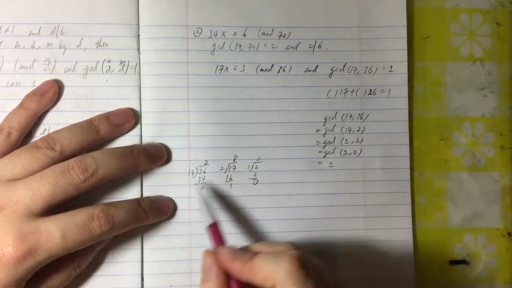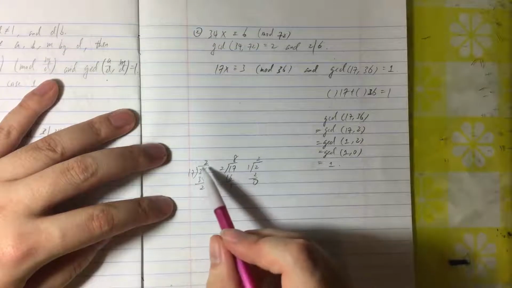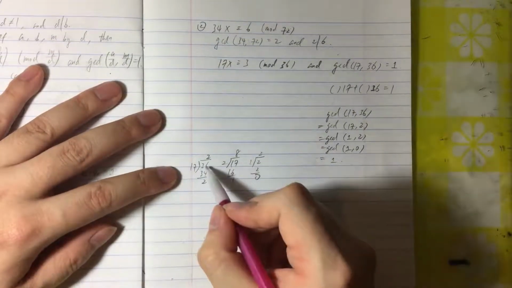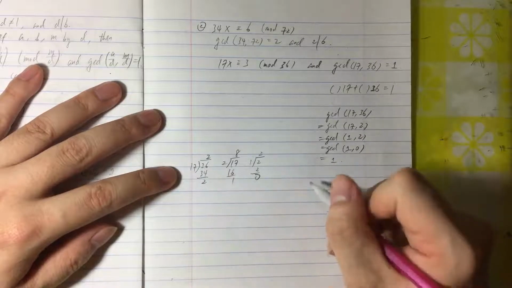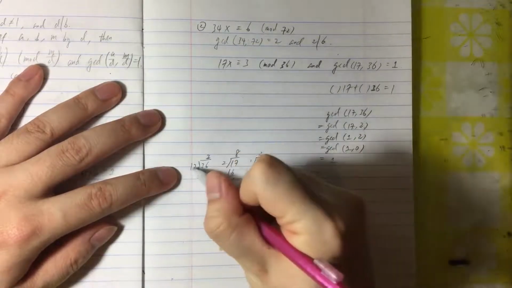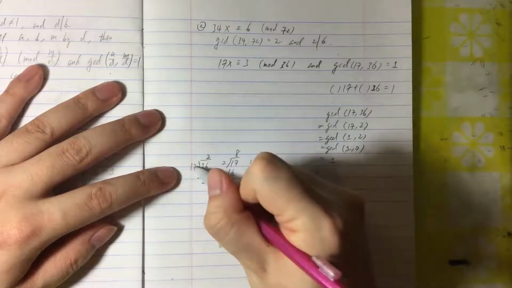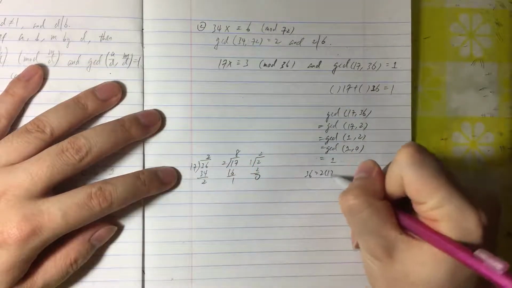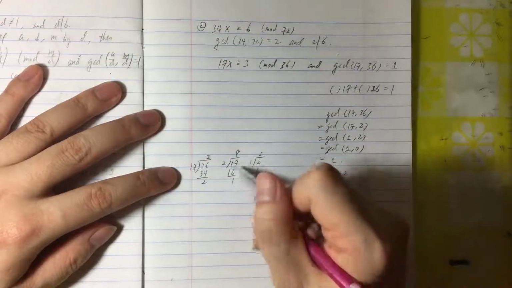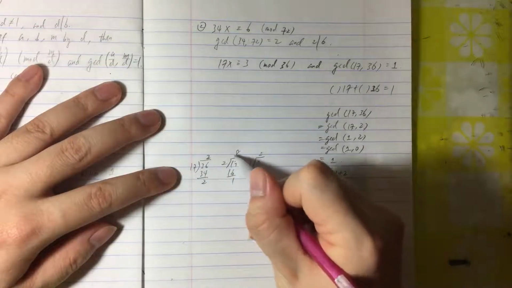Next, rewrite each division as an equation. First division, 36 equals 2 times 17 plus 2. Next division, 17 equals 8 times 2 plus 1.